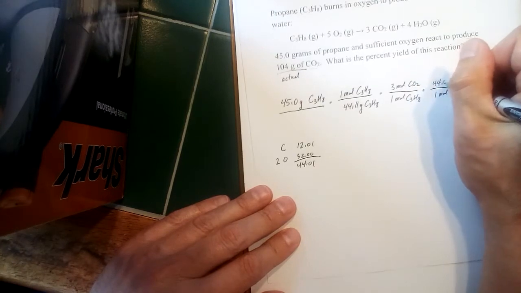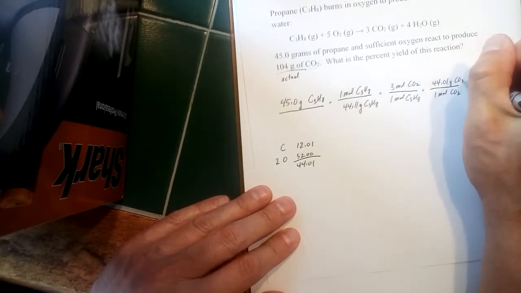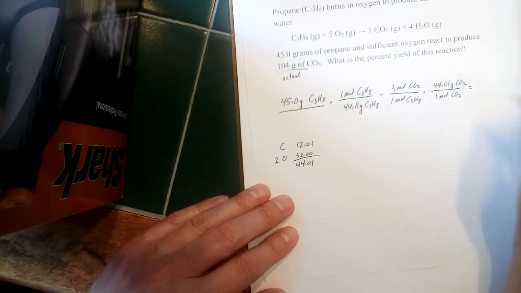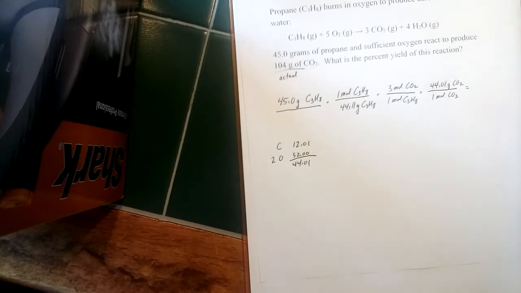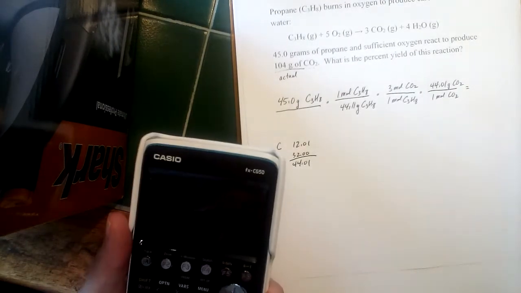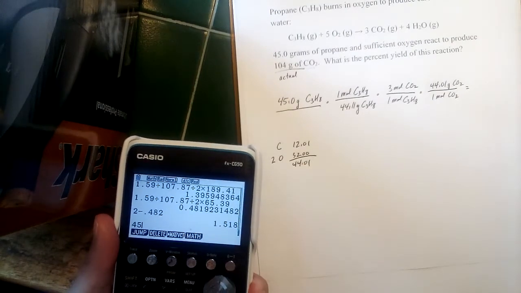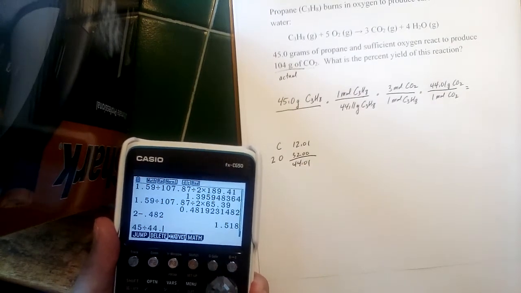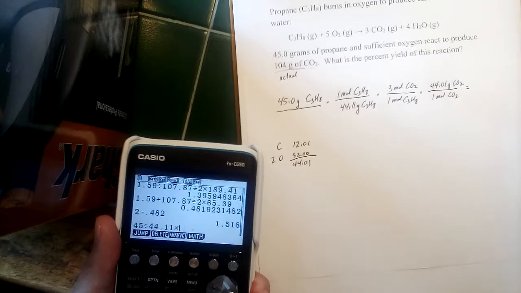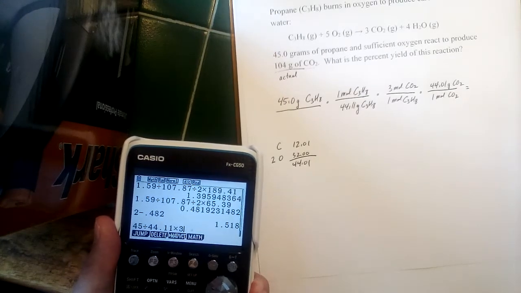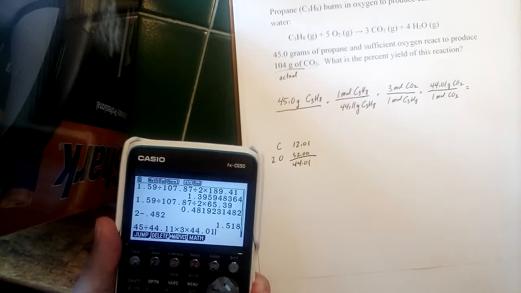So there are 44.01 grams of CO2 in a mole of CO2. So that would be the theoretical yield, how much we could have gotten from this reaction. So 45 divided by 44.11 times 3 times 44.01.